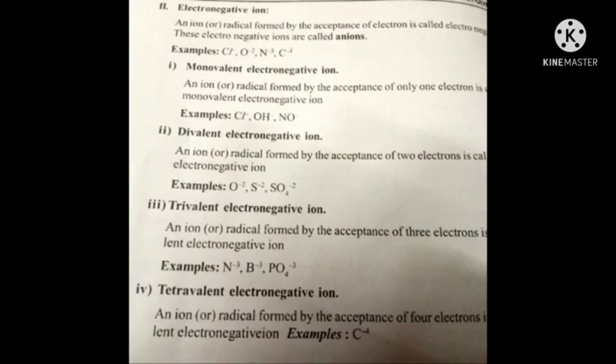I think you understood what is valency, what is variable valency, how the name is given based on variable valency, and what is an ion, and which charge it acquires after becoming an ion.